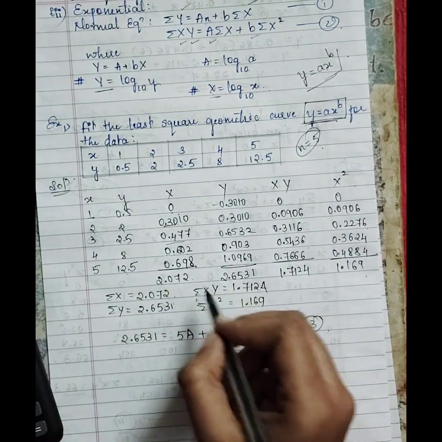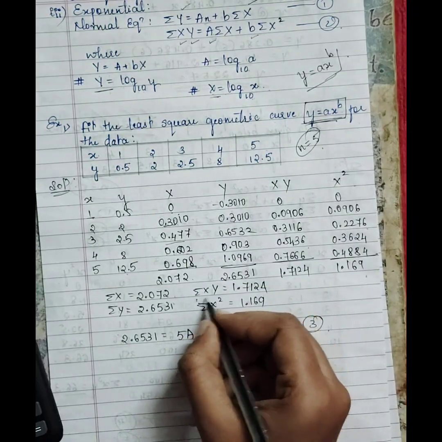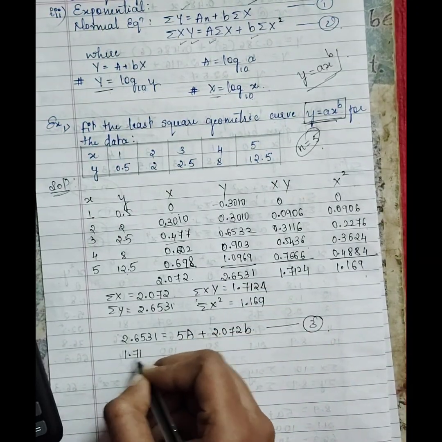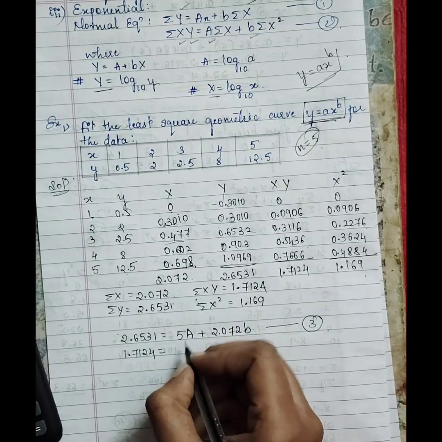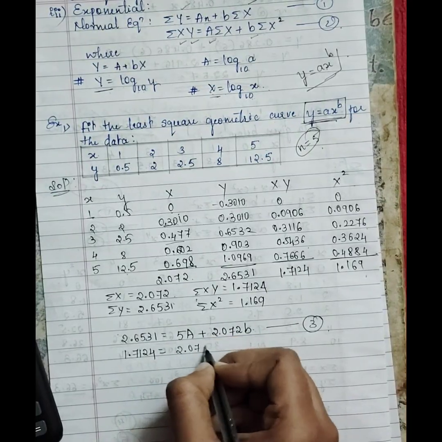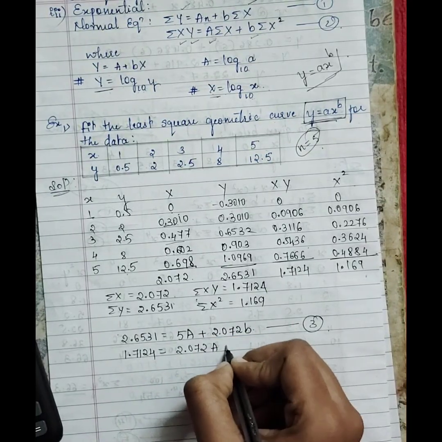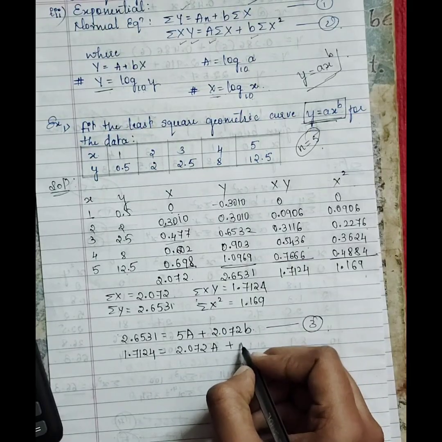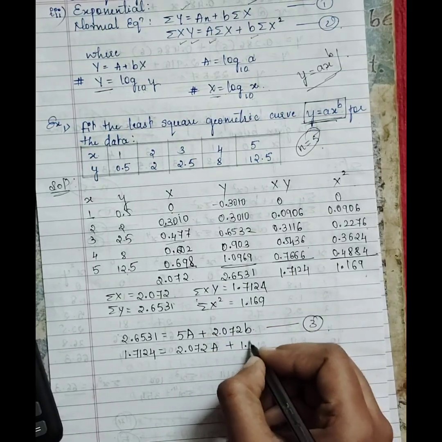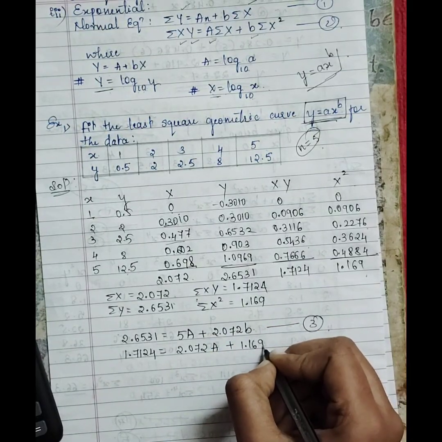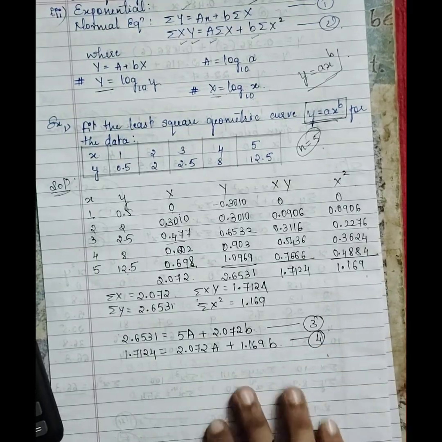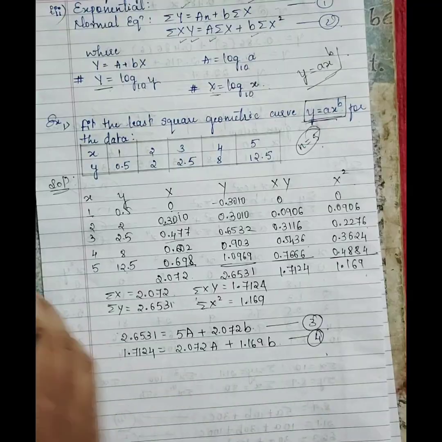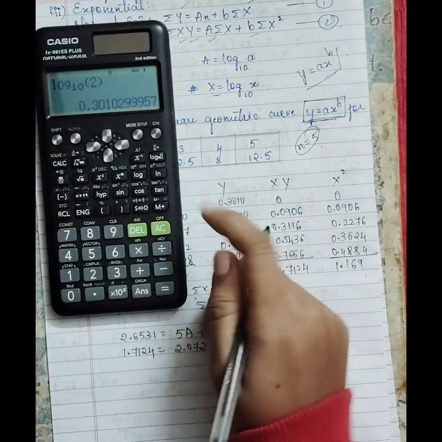Then substituting in equation 2, summation XY, 1.7124, equals summation X, 2.072, keeping A as it is, plus summation X square, 1.169, keeping b as it is. Let us call this equation 4. Let us solve equations 3 and 4 in the calculator.